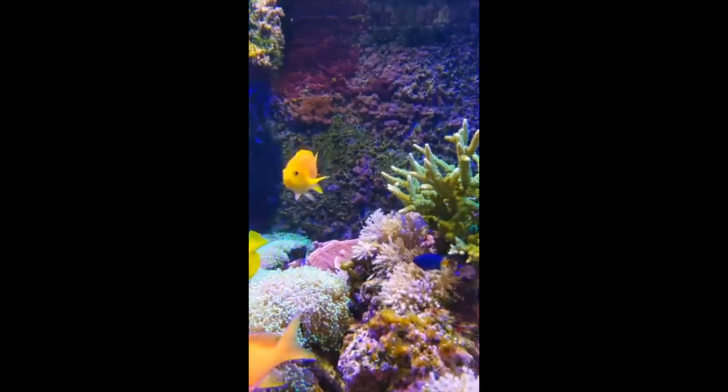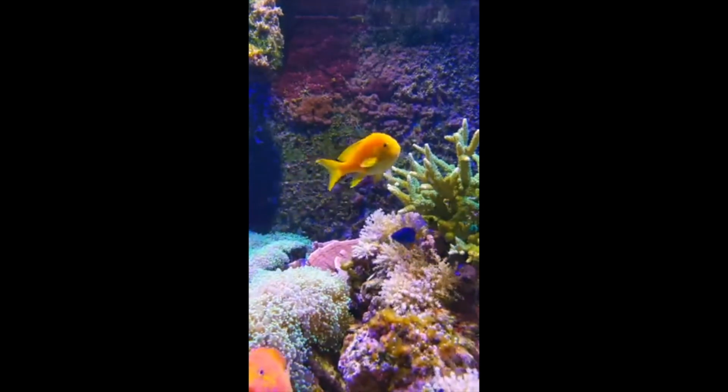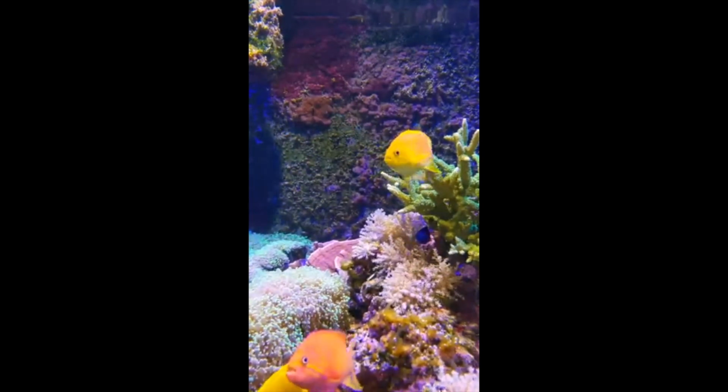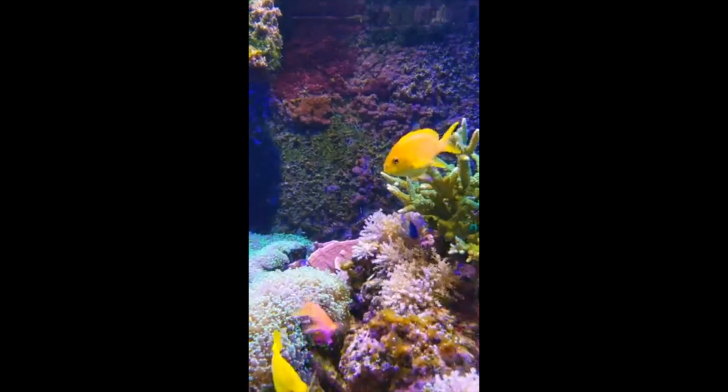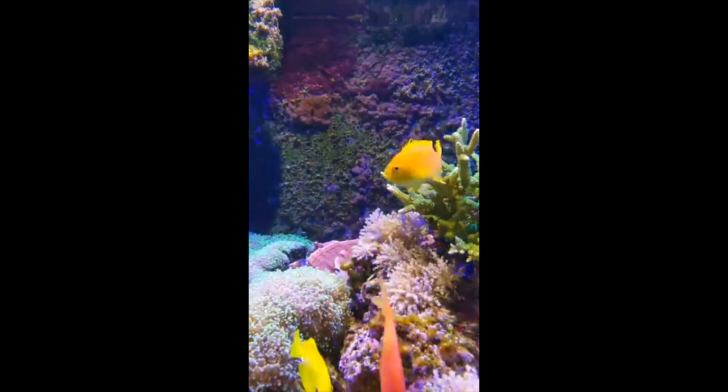And I know you may think, well, it's just a little bit of sunscreen. Okay, but now multiply that by 8 billion people, and you've got a lot of extra sunscreen in the water. So one little step like that can help save the corals.